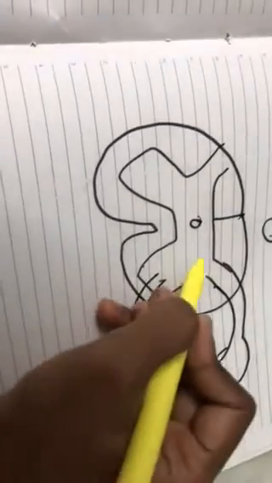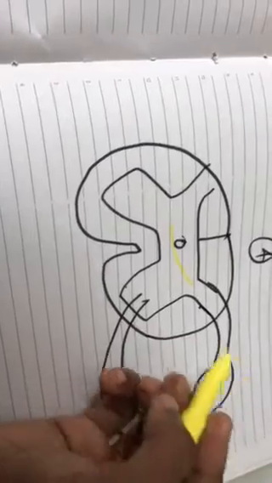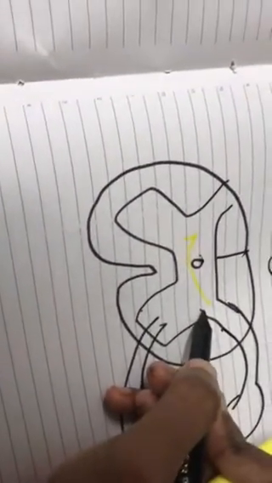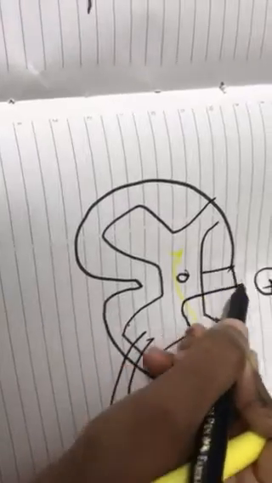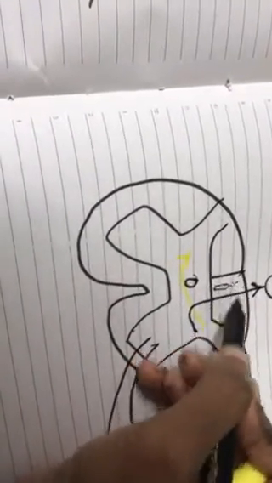Already you know well that we have 4 important tracts: pain and temperature. It crosses here, pain and temperature. That is your spinothalamic tract, and this is the only tract which crosses. The tract which doesn't cross over here is your posterior column. It will not cross. It comes here and then it ascends up. This is the area called posterior column.